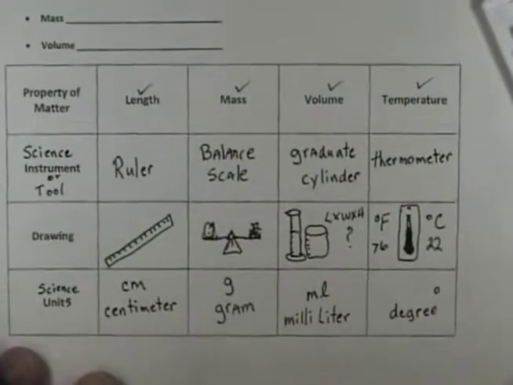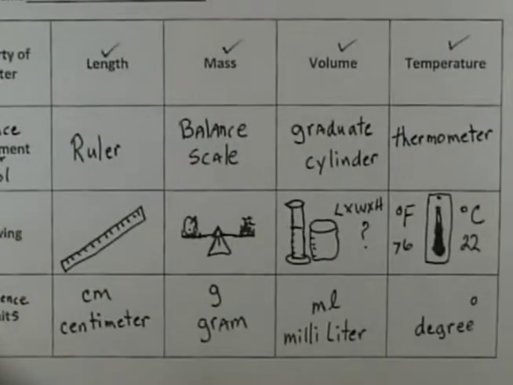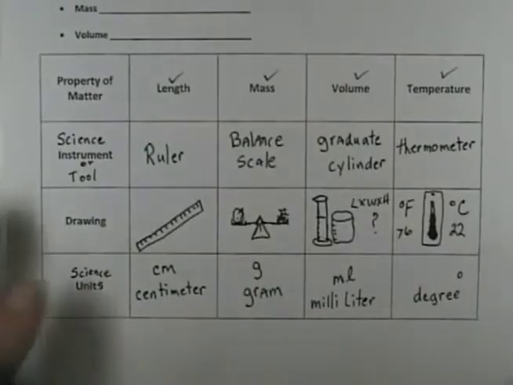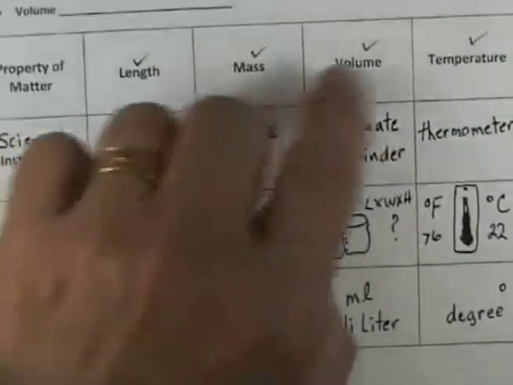And I'm going to give you just a second. I'm going to see if you can remember them by my symbols. Check it out. Okay, what is this? What is this? And this? And this? So, we've talked about length, mass, volume, and temperature.